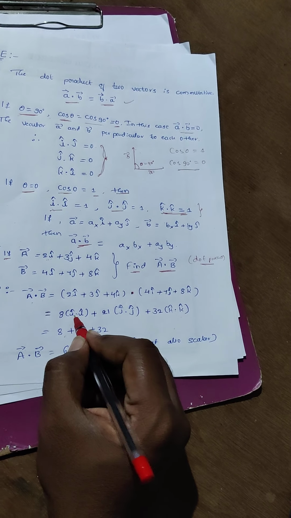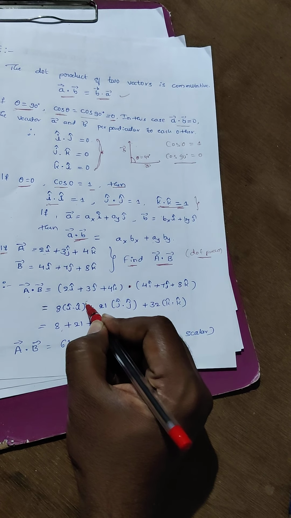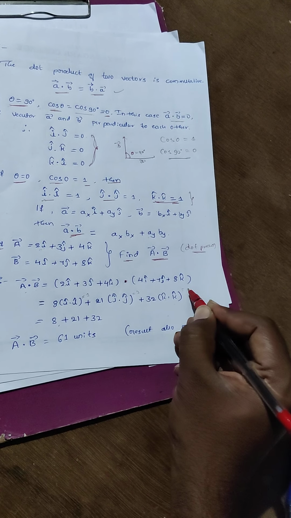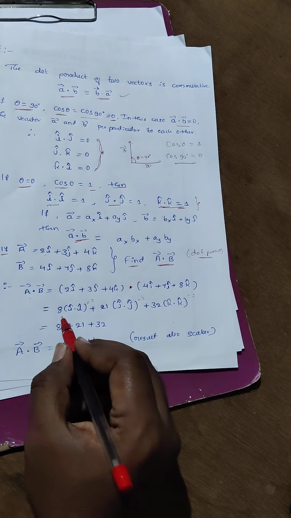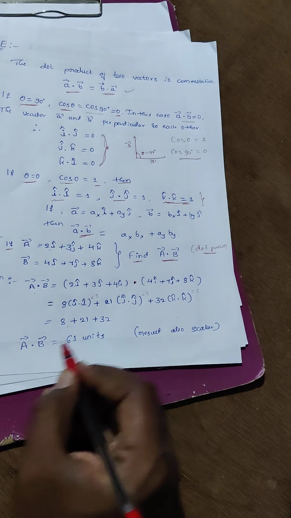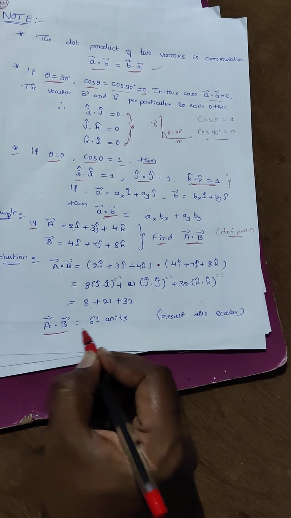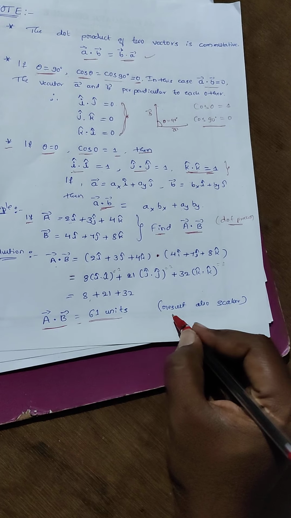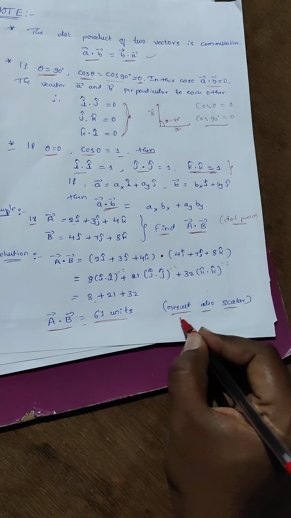By this note we know i dot i is equal to 1, j dot j is equal to 1, k dot k is equal to 1. By this we write 8 plus 21 plus 32. The result is a dot b is equal to 61 units. In this, the result also is a scalar.